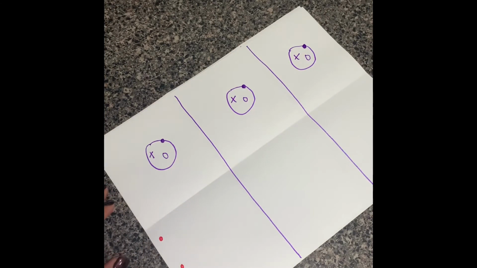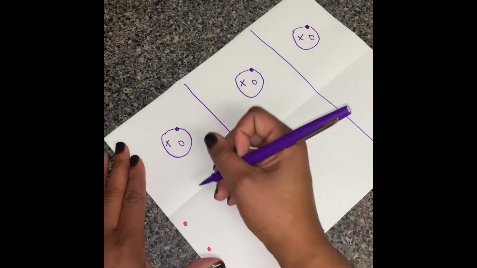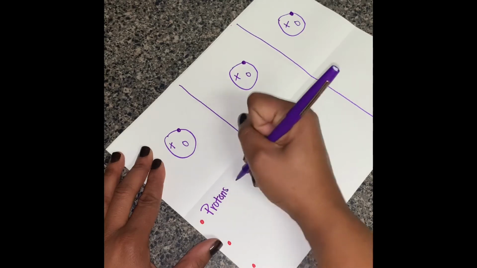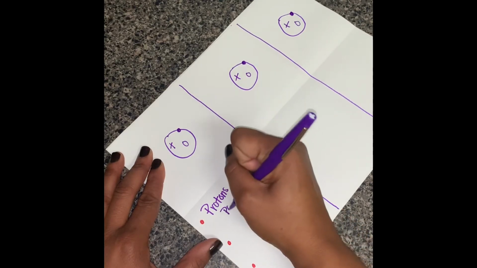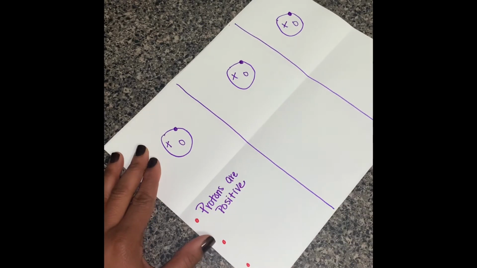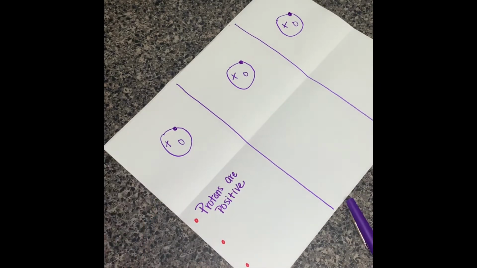So the first piece of key information for a proton is that protons are positive. Now, with protons being positive, they can also be found in our nucleus.